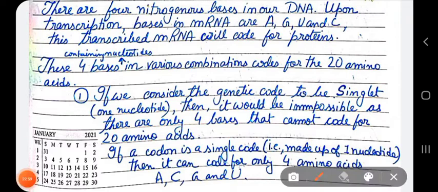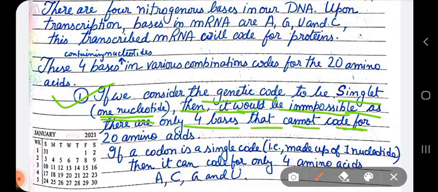Now if we consider the genetic code to be a singlet, that means one nucleotide coding for an amino acid. Other scientists have also proposed this, but if one nucleotide codes for a particular amino acid, then it would be impossible, because there are only four bases that cannot code for 20 amino acids.